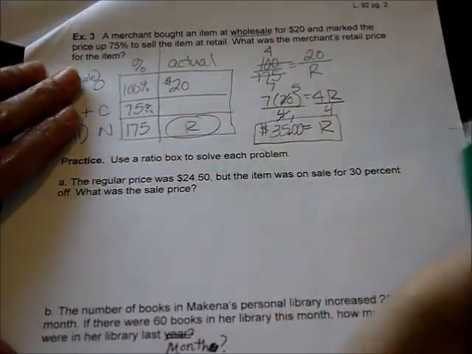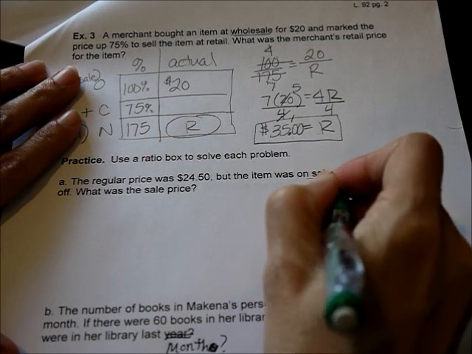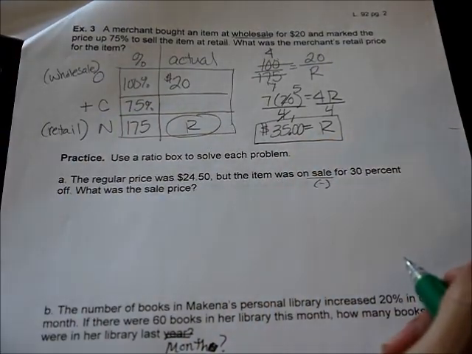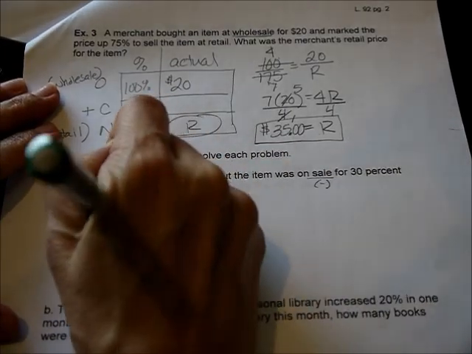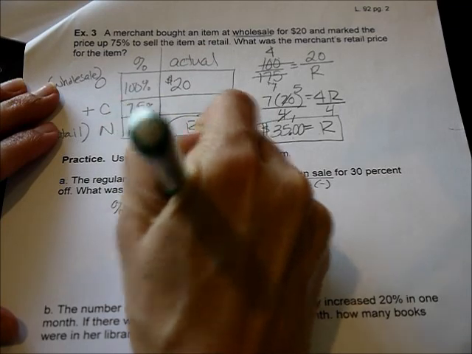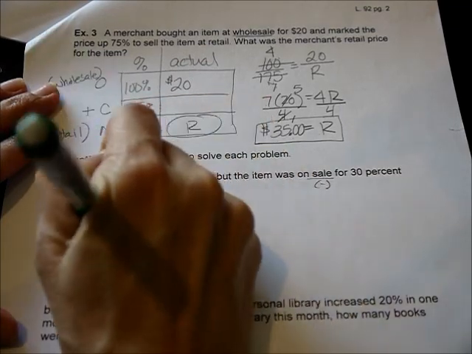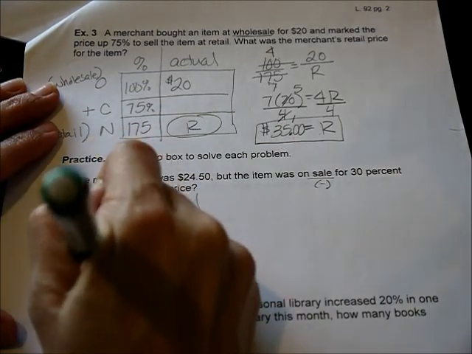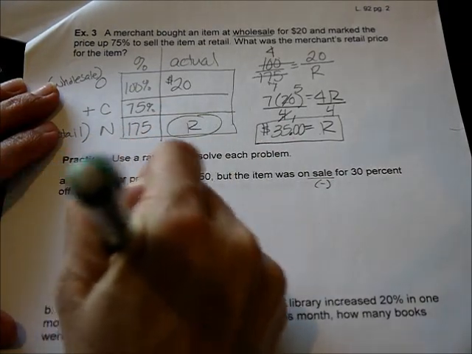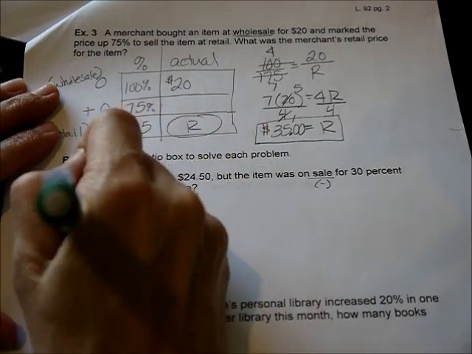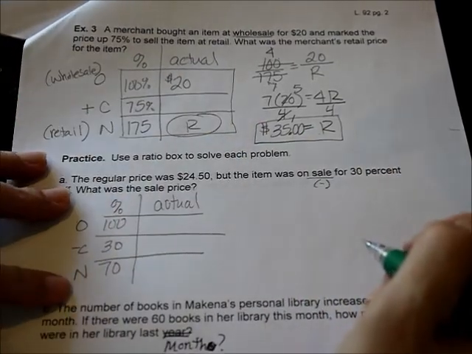Okay, so regular price, but the item was on sale, so that means minus 30% off. Okay, so it looks like we've got percent, actual, and it's 100, 30% off, which means we got 70% is the new. Original, change, new.